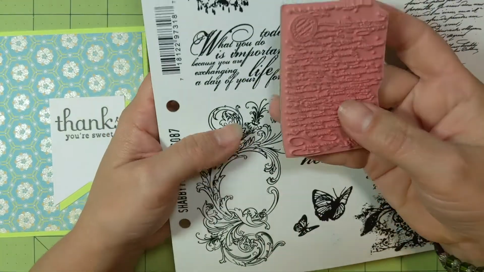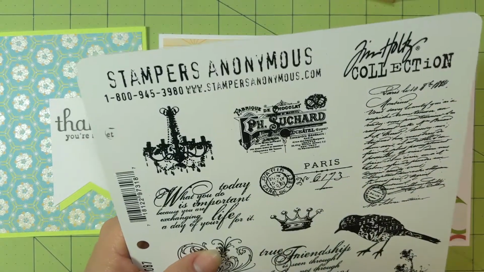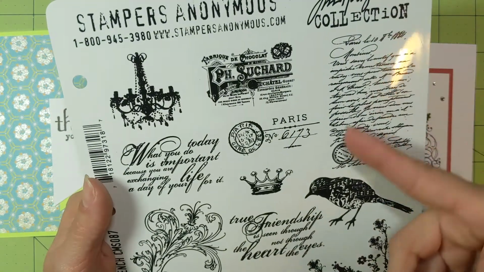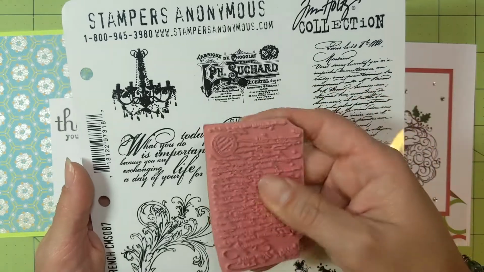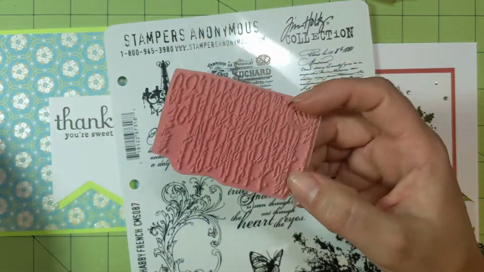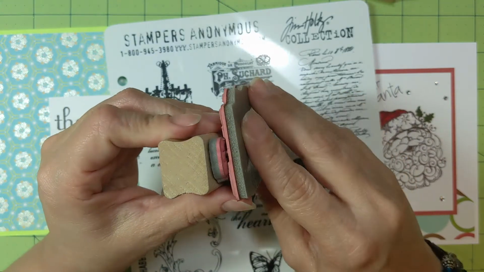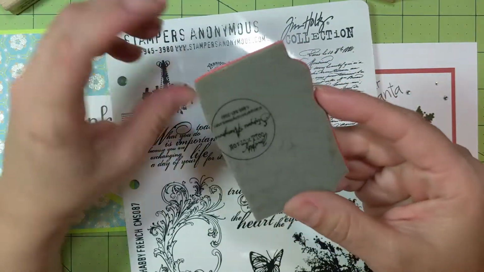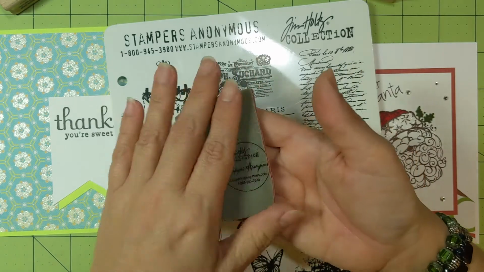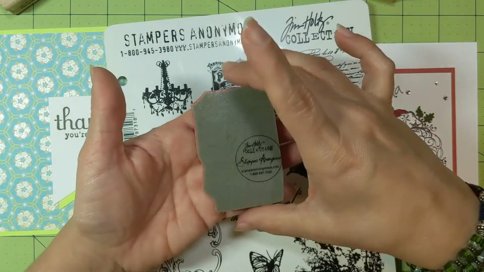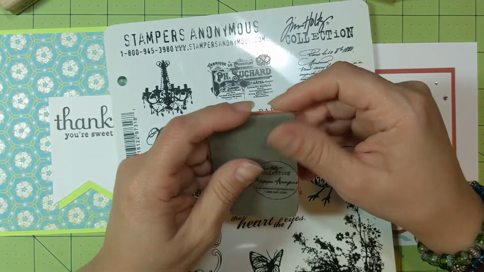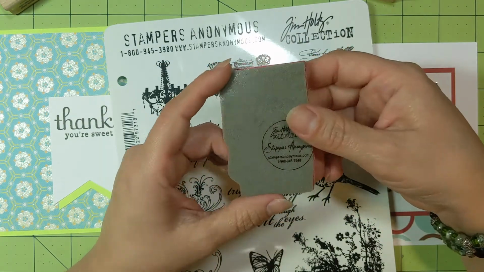So this is a set, happens to be a set as part of the Tim Holtz collection by Stampers Anonymous. It's kind of like an old school or vintage looking stamp set. And here's an example of one of the stamps in the set. It is a rubber stamp. You can see it's the same pink rubber as this. It's the same kind of gray foam on the back. But in this case, instead of having a foam piece, you just either wet the back and stick it against an acrylic block and use that to stamp it down, or you have something else that you can attach it to, but usually people are attaching it to an acrylic block. And I can show you one of those when I show you.